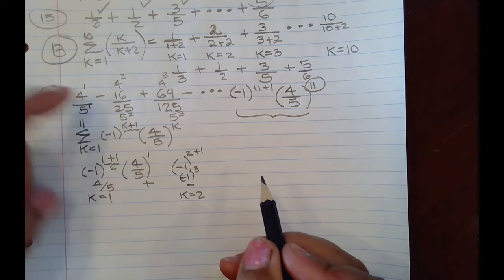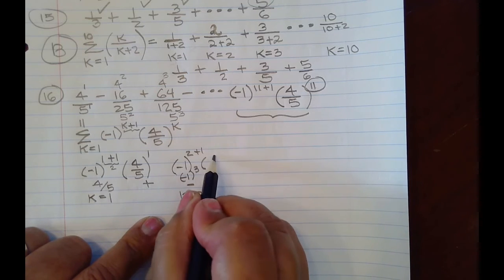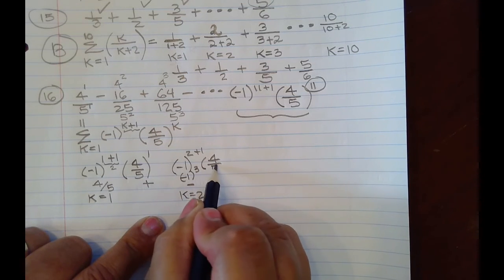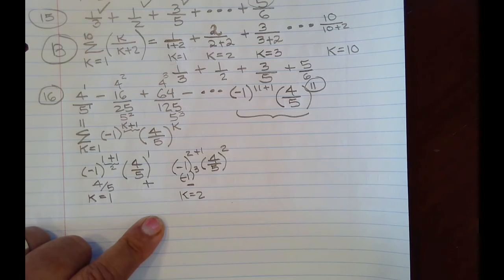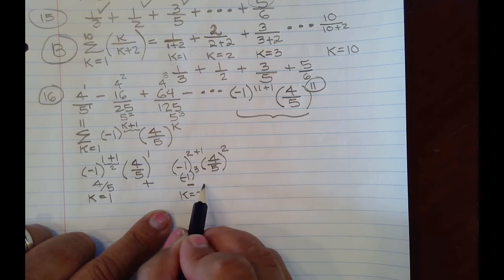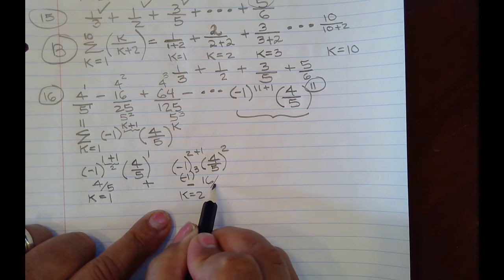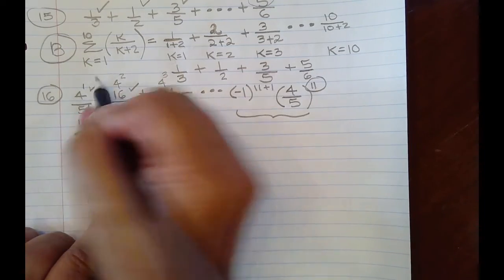So it's negative. And then you have your 4/5, and the 4/5 is just being raised to a power of k, whatever k is, without the 1 being added to it. So that would get you 16/25, which is exactly what we're supposed to have for that second term. So that worked out.